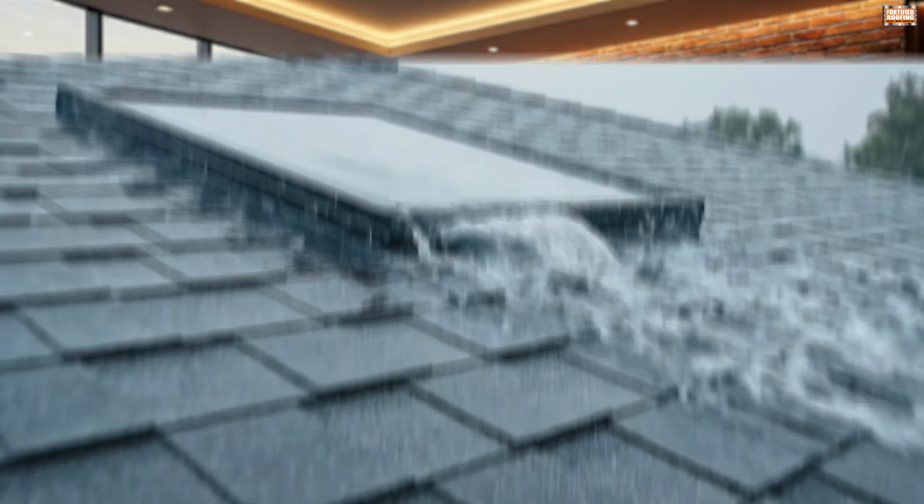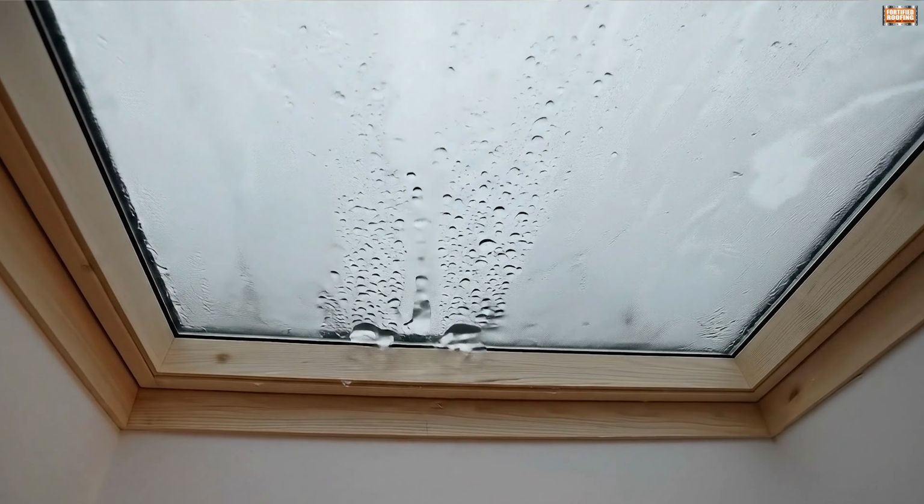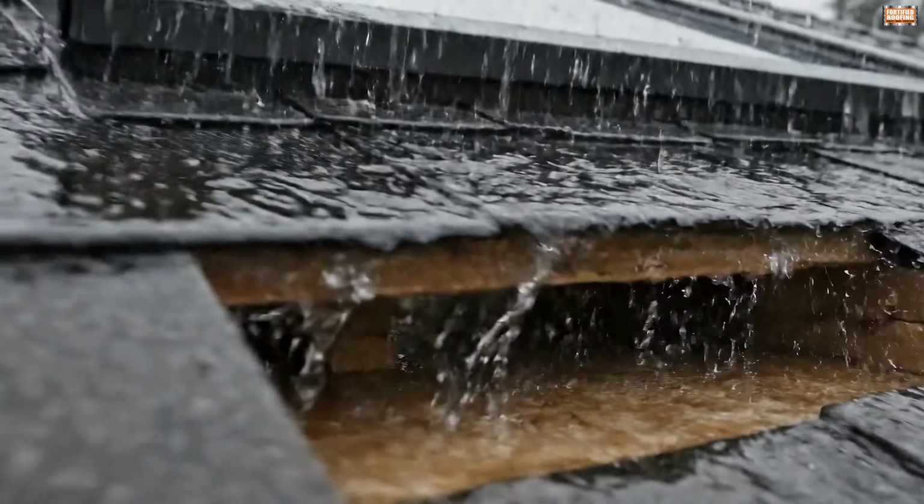Remember the 4 main skylight-specific issues: flashing failure at the upslope side, condensation from ventilation problems, cracked domes, and seal failure around the frame. And remember the 3 main roof issues that masquerade as skylight leaks: inadequate cricket installation, damaged shingles above the skylight, and valley failures channeling water toward the skylight.